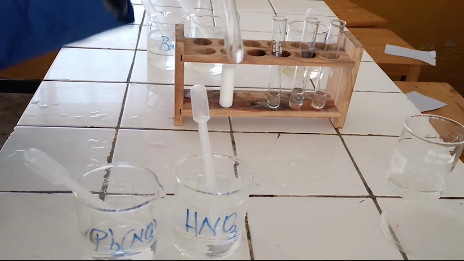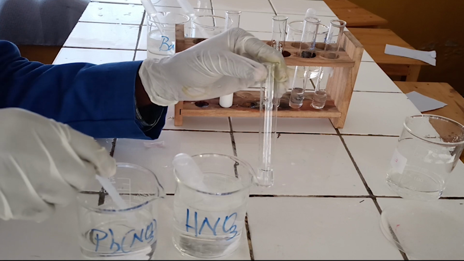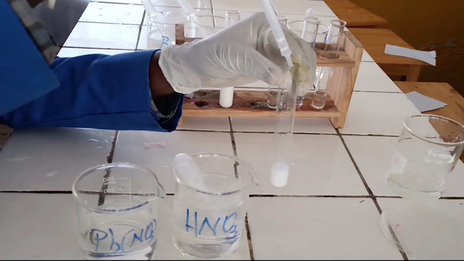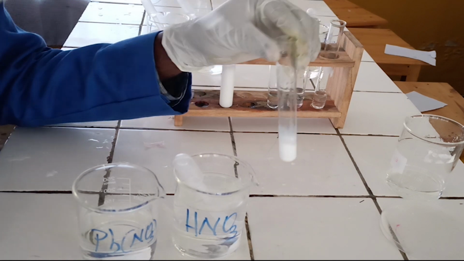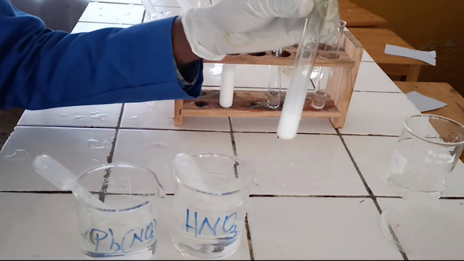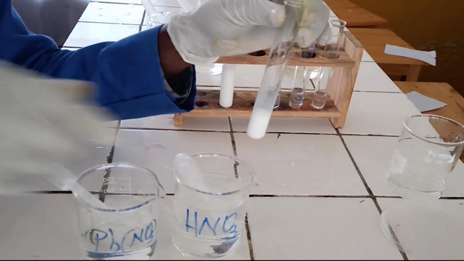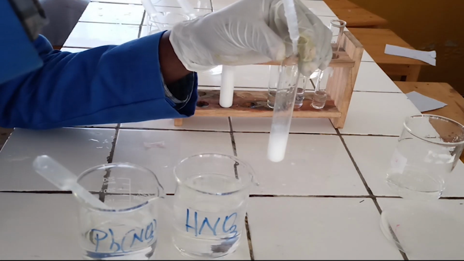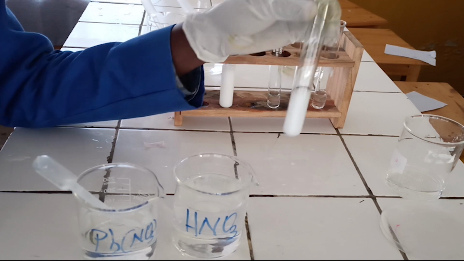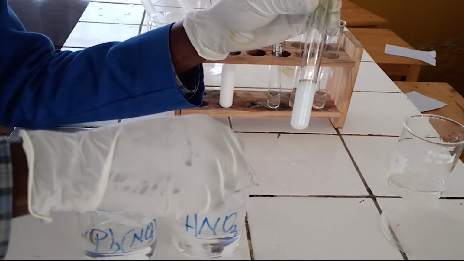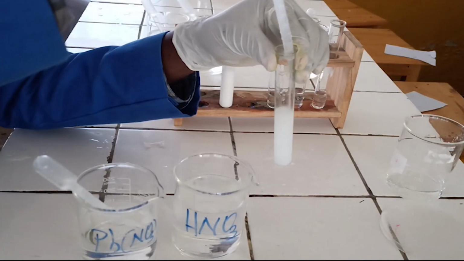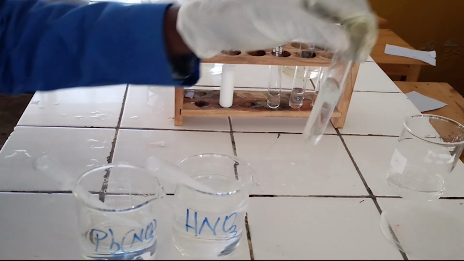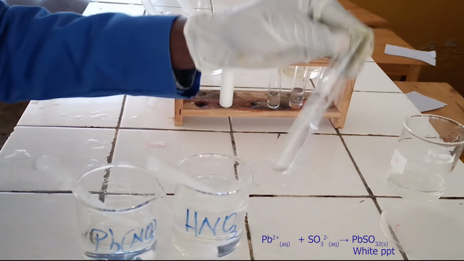To the second test tube, add a few drops of lead nitrate solution followed by diluted nitric acid. As you see, lead nitrate reacts with sulphite ion to form white precipitate. The precipitate formed is soluble in diluted nitric acid without effervescence. Below, there is the ionic equation for this reaction.